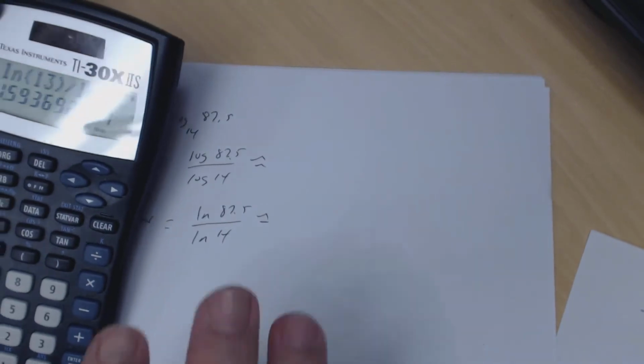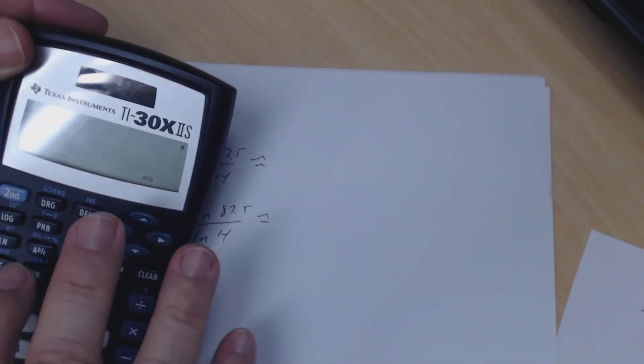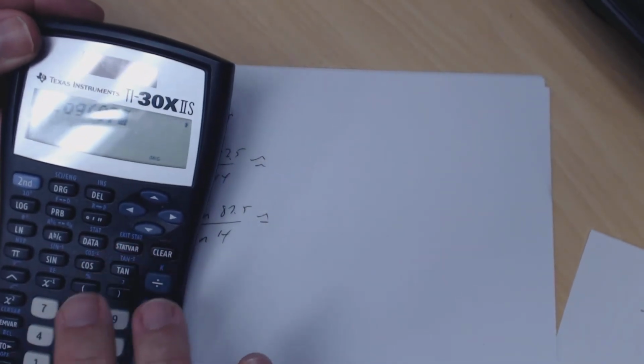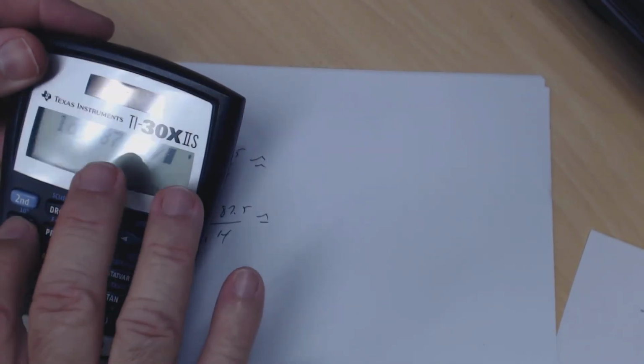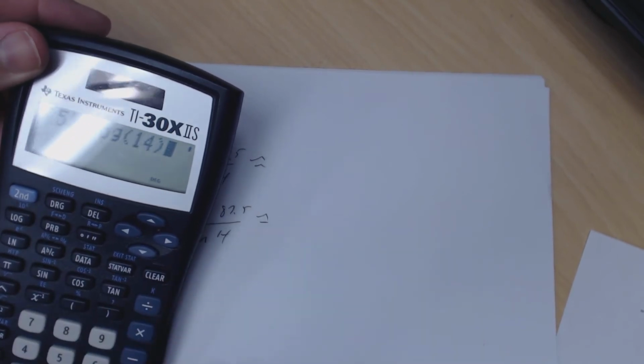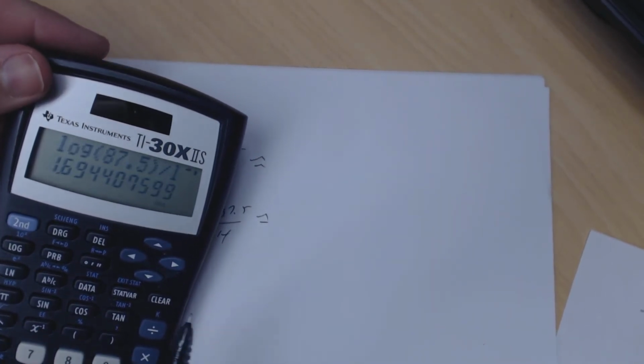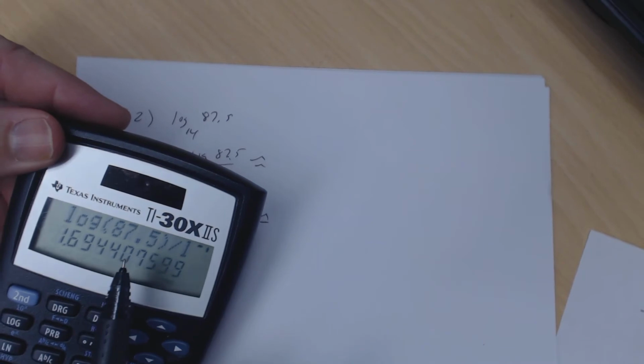So if you type in the log of 87.5, close parentheses, divide by log of 14, close parentheses, equal, you get 1.6944.